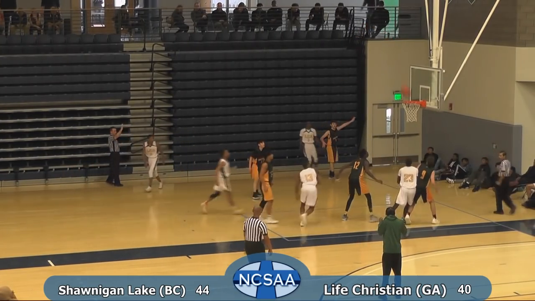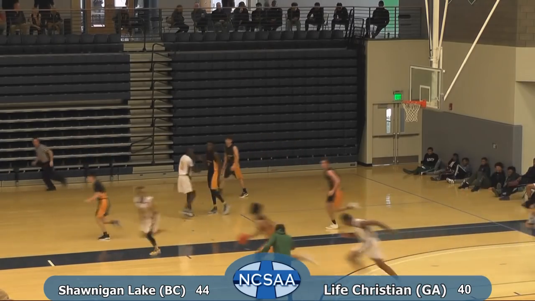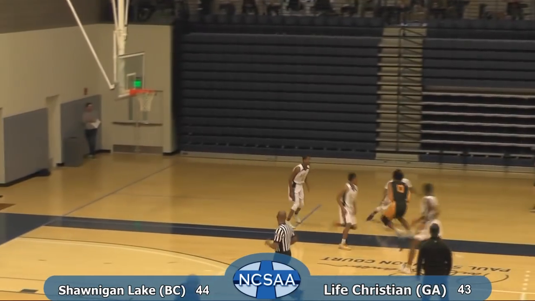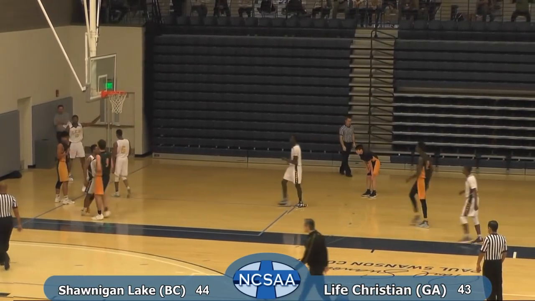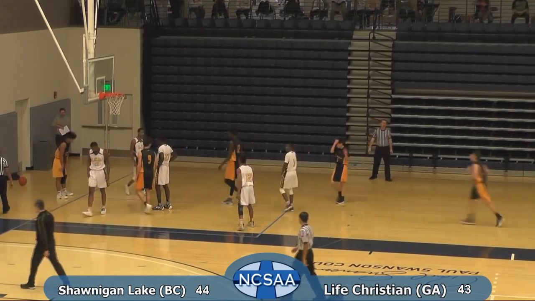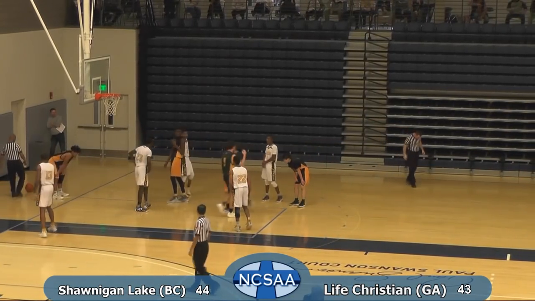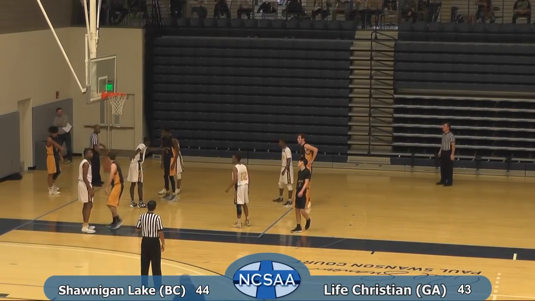3 ball in the corner. That's good. Triple for Life way over there in the corner. That was Kendarius Gist, his 3rd 3. Back the other way, and that blocked out of bounds. 44-43 is the lead for Shawnigan Lake. 2:10 to go here in the 3rd.